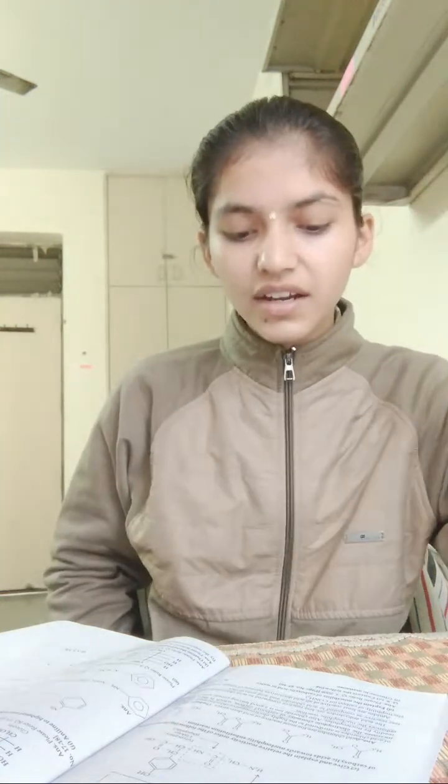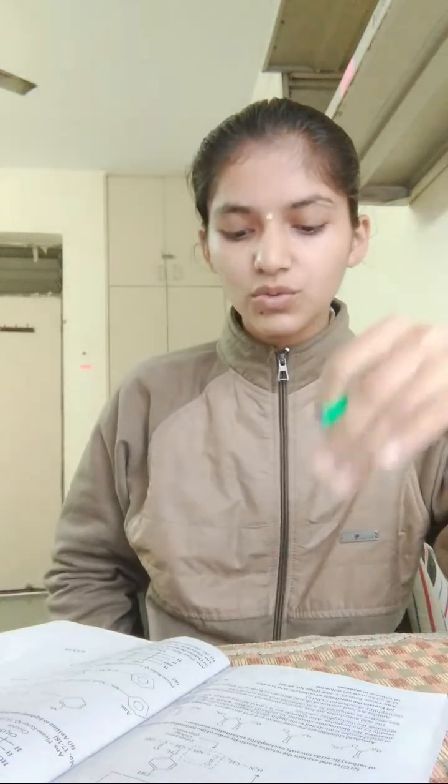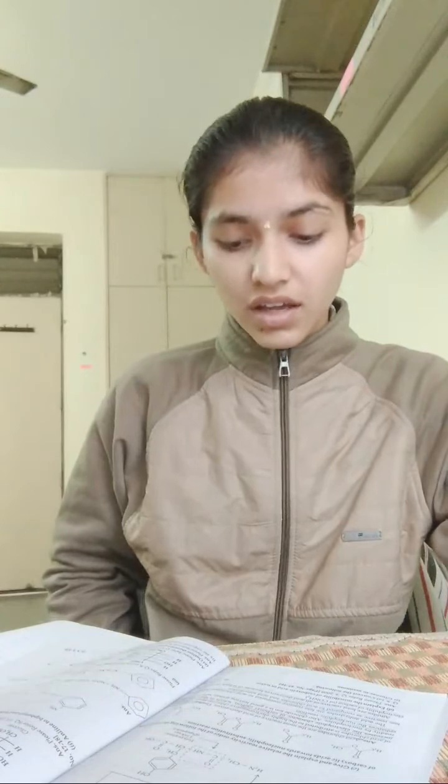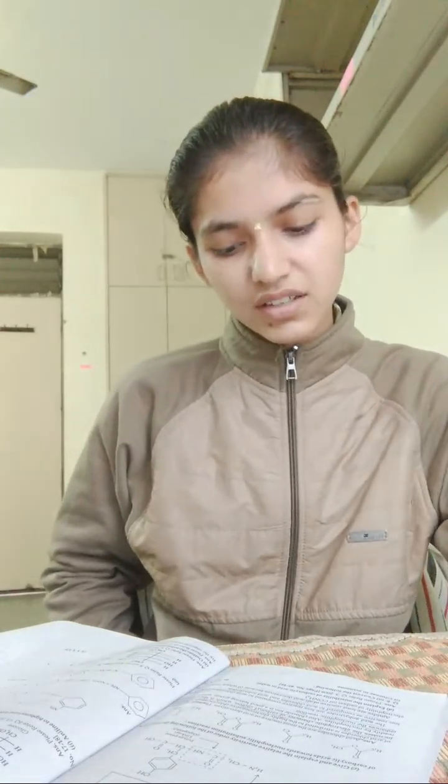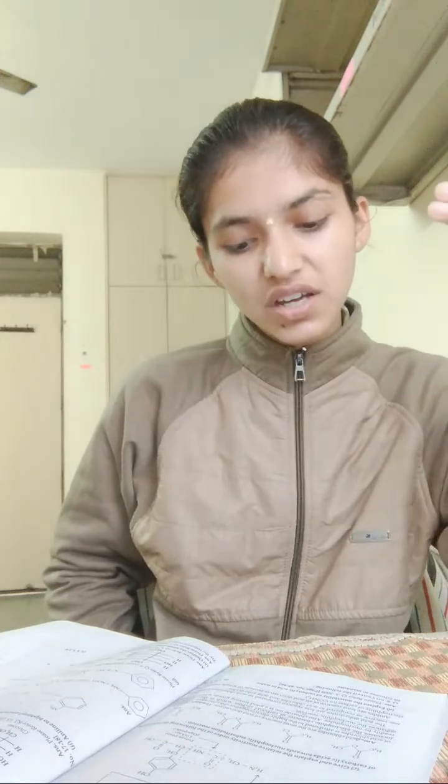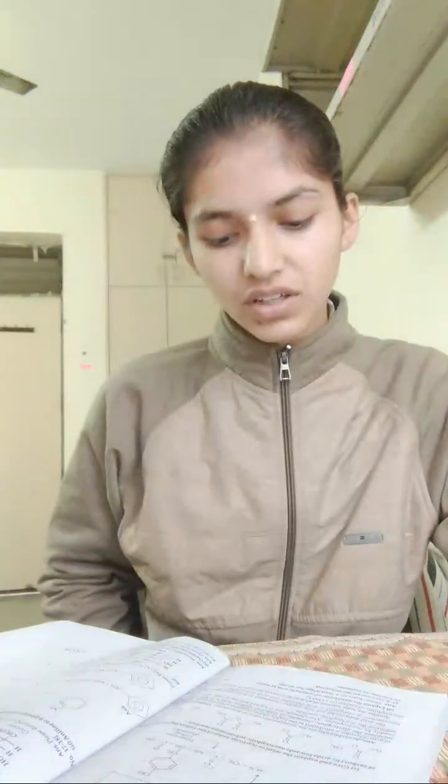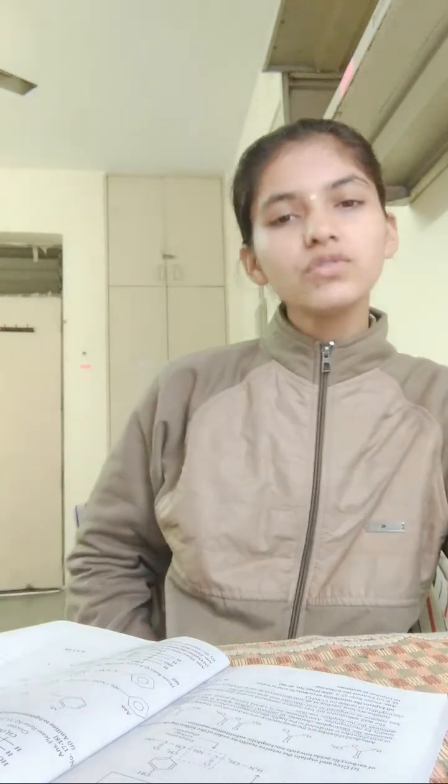The acid anhydrides are less reactive compared to the acid chloride. Esters are less reactive as compared to acid chlorides and acid anhydrides. Amides are the least reactive of all acid derivatives, because resonance reduces the electrophilicity of the carbonyl carbon.